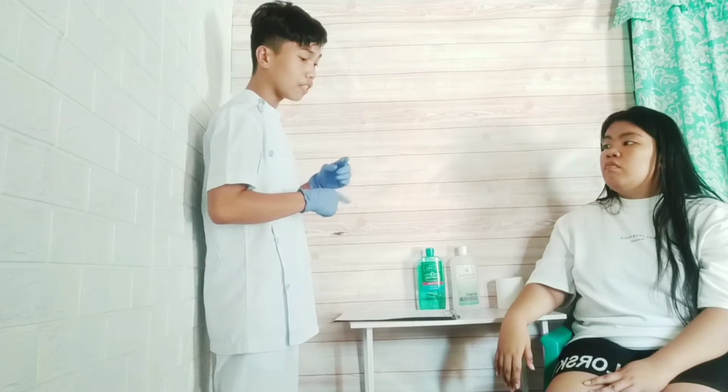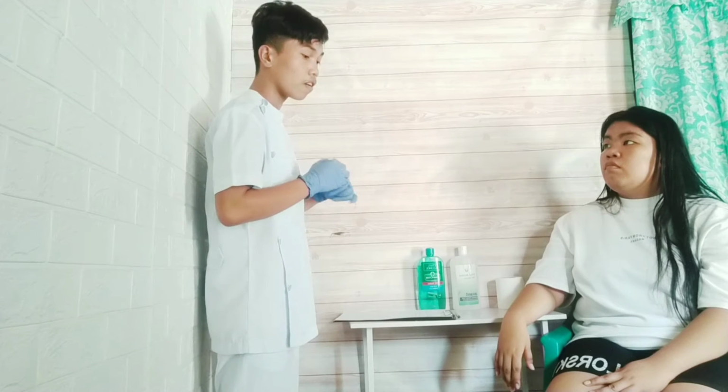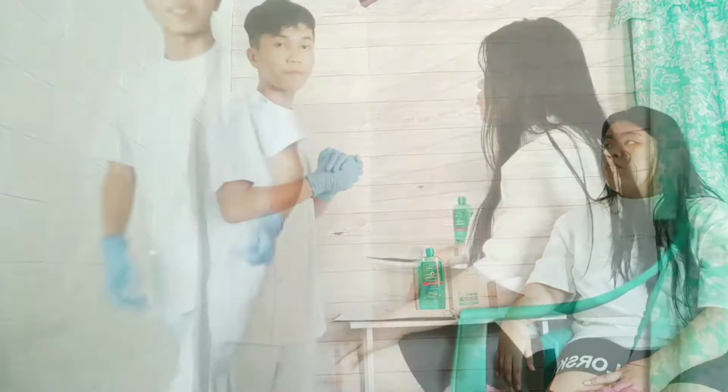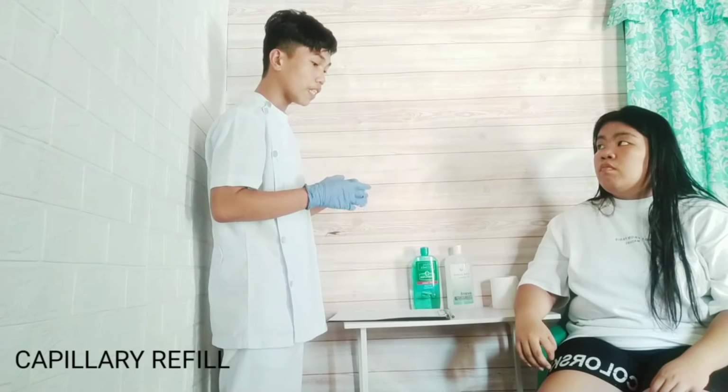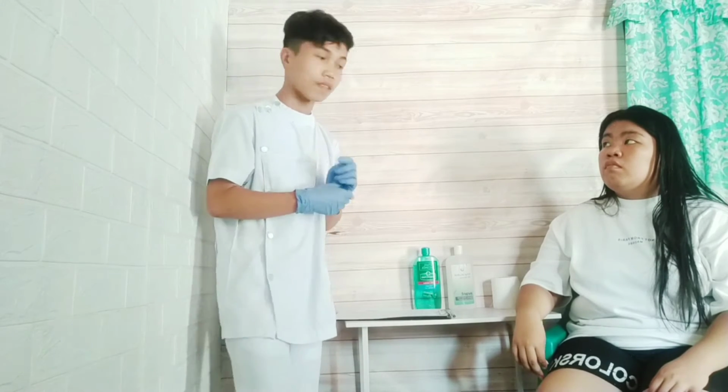Then yung shape niyo din po is convex po. That's normal po. So, next naman po na gagawin natin, ma'am, i-assess lang po natin for the capillary refill po. In doing that, we're just gonna briefly press the tip of the nail with firm, steady pressure, then release and make sure that the nail color will quickly return to normal.